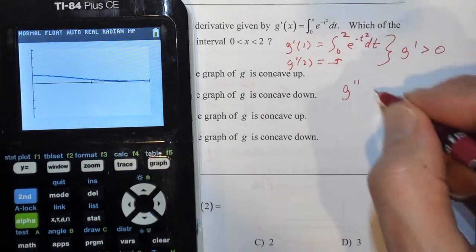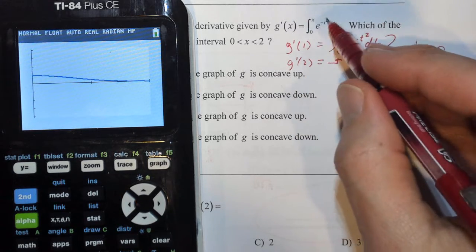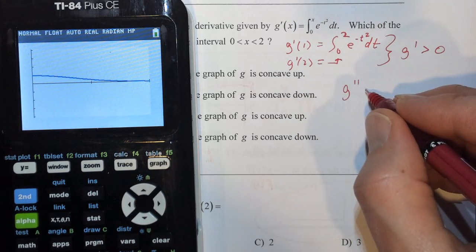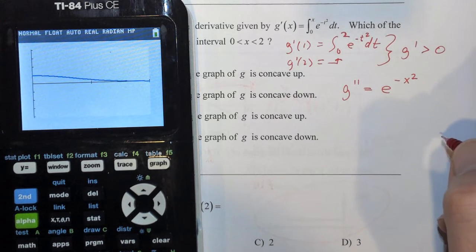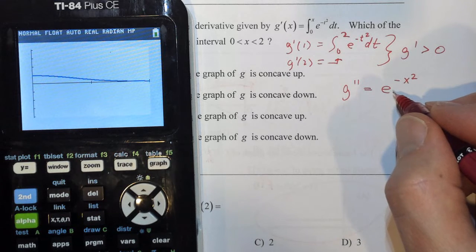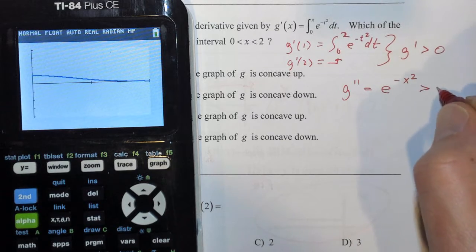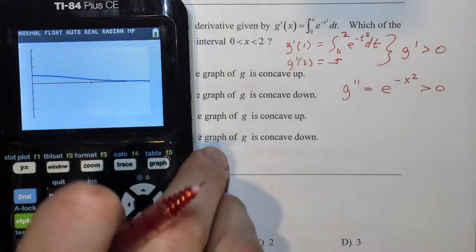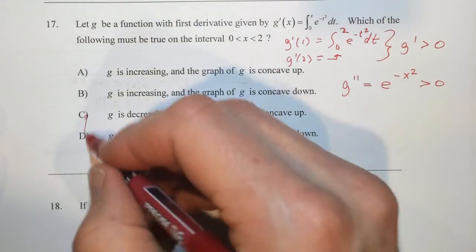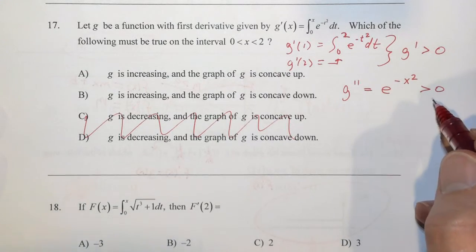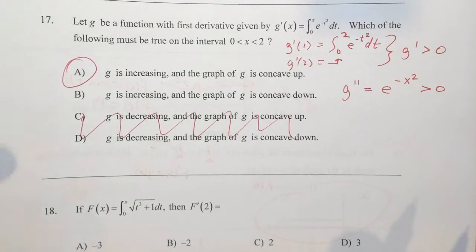Well, what about g double prime? We need to know that for our concavity. We can get g double prime real quick. We take the derivative of this accumulation function. So g double prime is equal to e to the opposite of x squared. And again, this is a function where it's e, and it doesn't matter what e is raised to, e is always positive. So g double prime is always positive as well. So g prime is positive, which means the function's increasing. g double prime is positive, which means the function's concave up. So our answer is A.